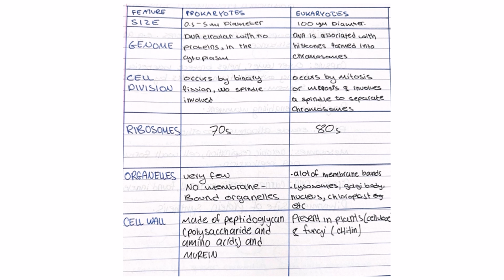Whereas in eukaryotic cells, DNA is associated with histones, which are formed into chromosomes. Cell division in prokaryotic cells occurs by binary fission, so it has no spindle fibers. In eukaryotes, it occurs by mitosis or meiosis and involves spindle fibers to separate chromosomes.